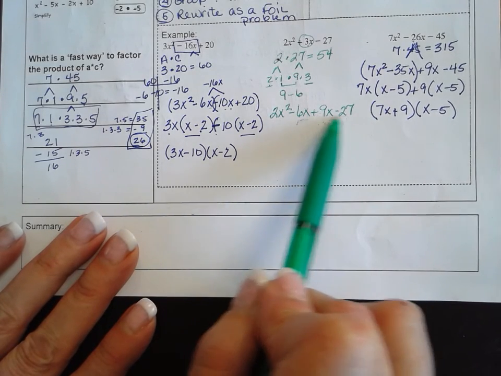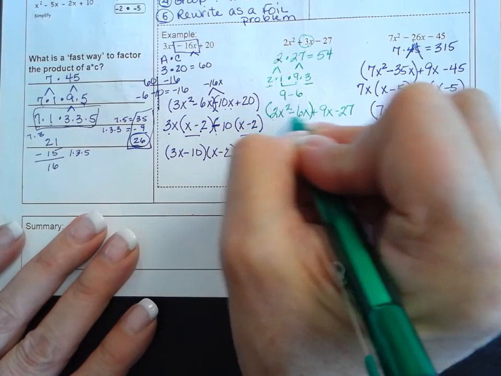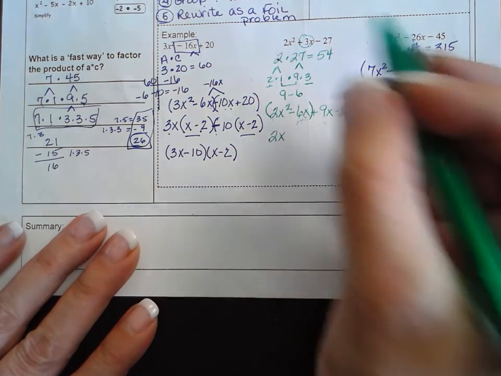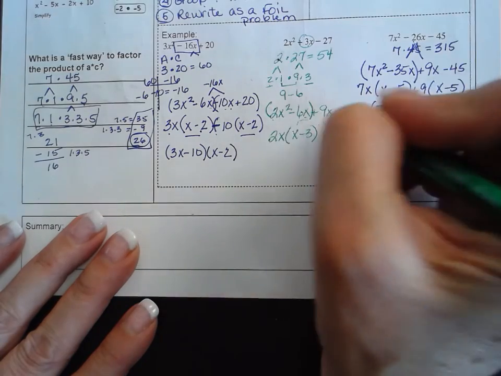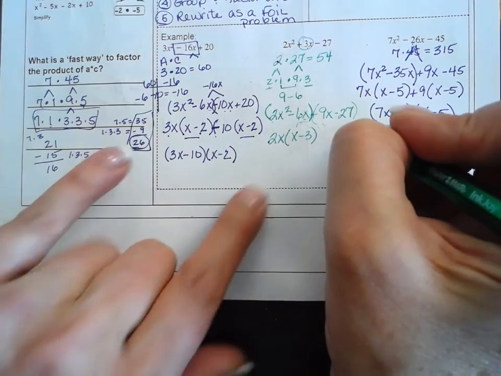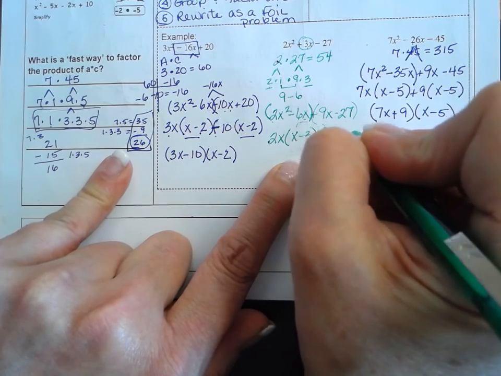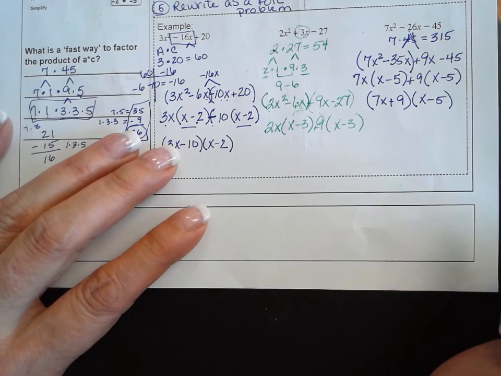I grouped a greatest common factor together, because now I can pull out a greatest common factor of 2x and I'm left with x minus 3. And if I pull out a 9, I'm left with x minus 3. Does that make sense?